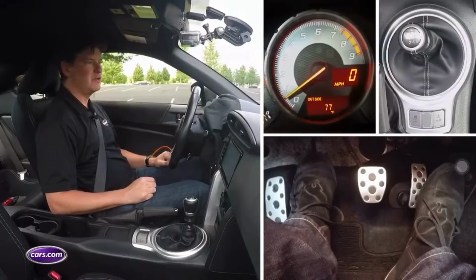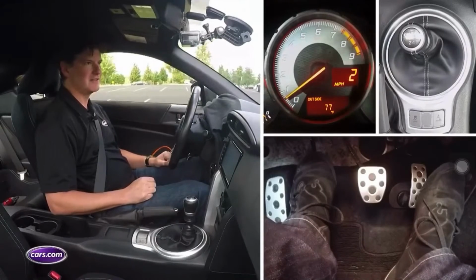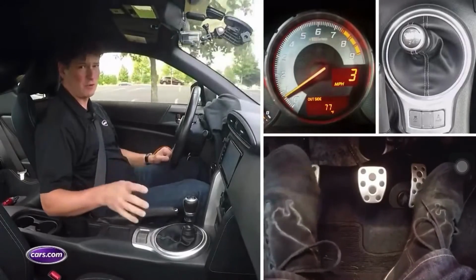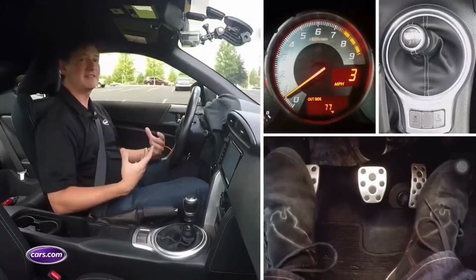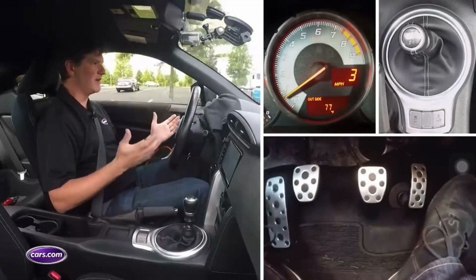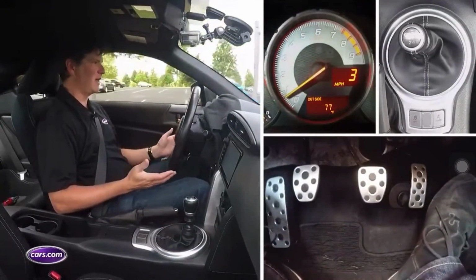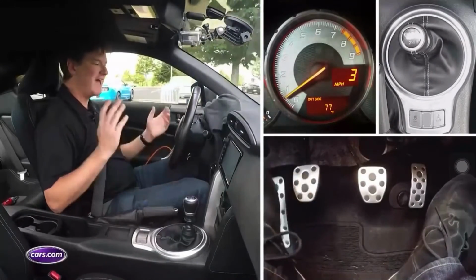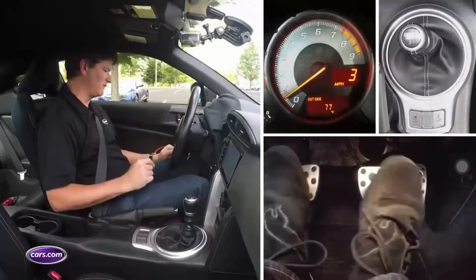Now, if you have a newer car, this is actually a little easier because the engine control unit, the computer, senses the load and will compensate and give you a little bit more gas. So here you can see my foot's off the pedal. I'm in first gear and I'm moving. Pretty simple stuff. Every car is different. I'm going to do it again for you.